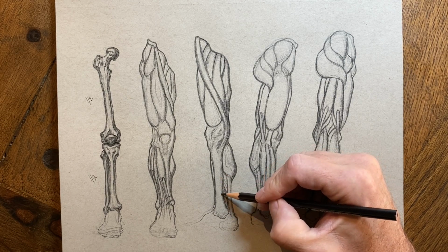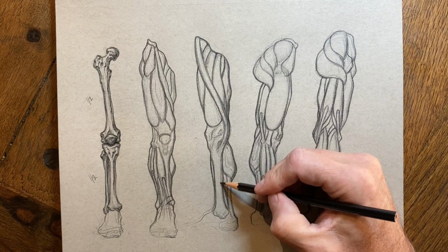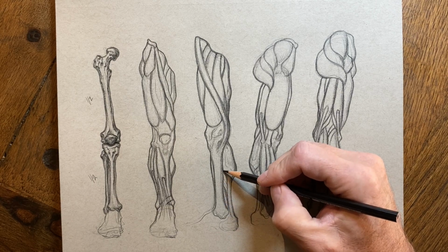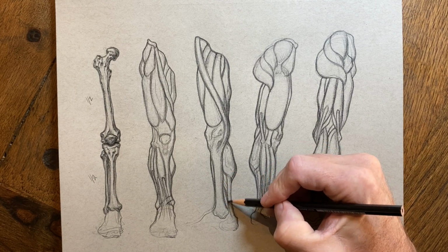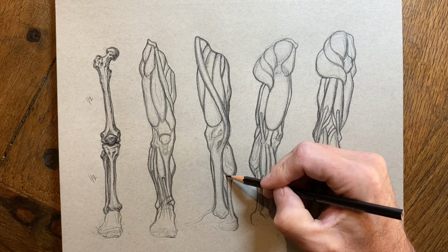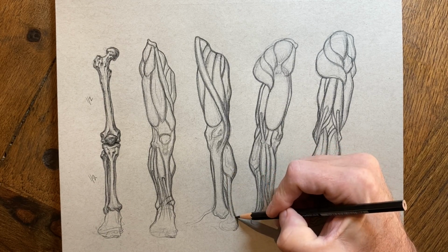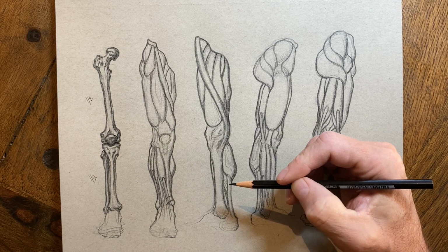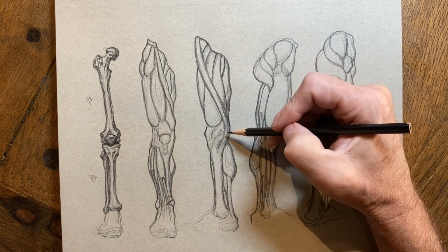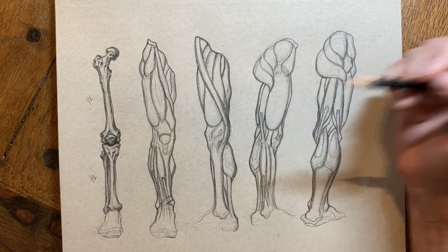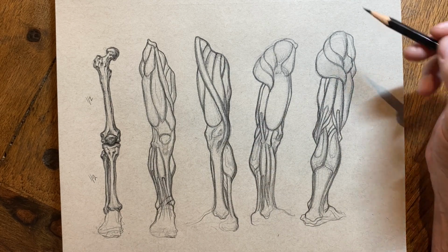And in here also is the flexor digitorum communis. But the muscles that are the most prevalent through here are the gastrocnemius and the soleus, and then obviously the Achilles tendon. And that's the key muscle structure to think about when you're looking at that particular angle.